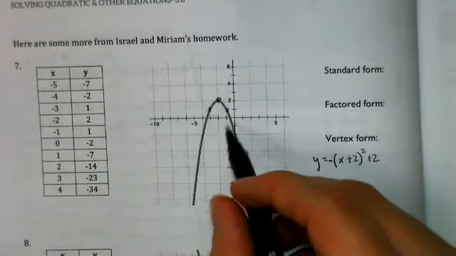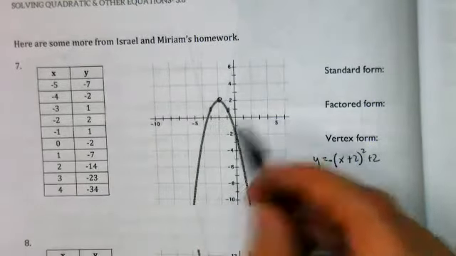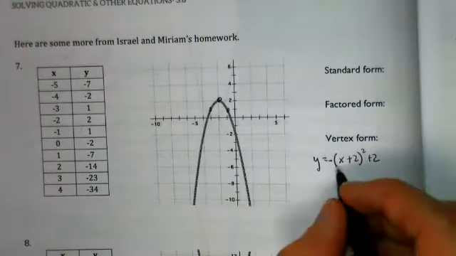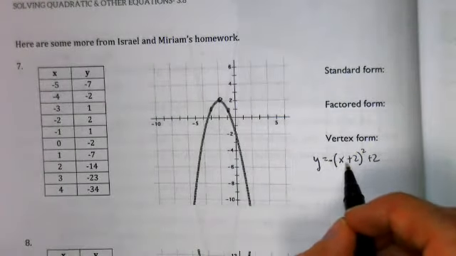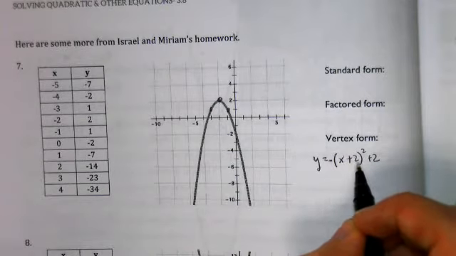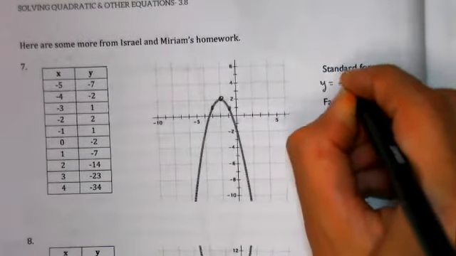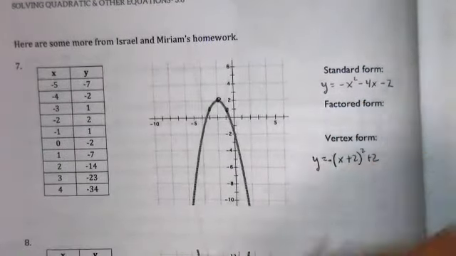The factored form we don't have because we can't tell those here, but we can tell the standard form. If we multiply this out, we get x squared plus 4x plus 4, which is negative. So we get negative x squared minus 4x minus 4, and then plus 2. So y equals negative x squared minus 4x minus 2.